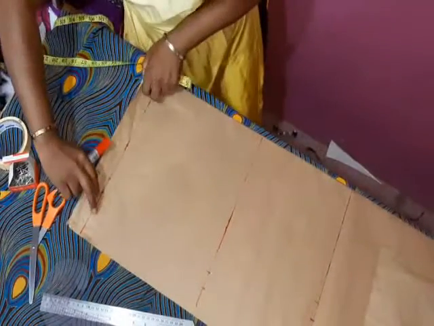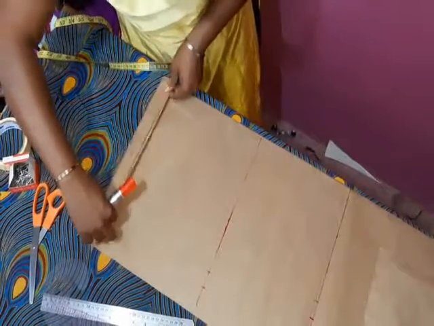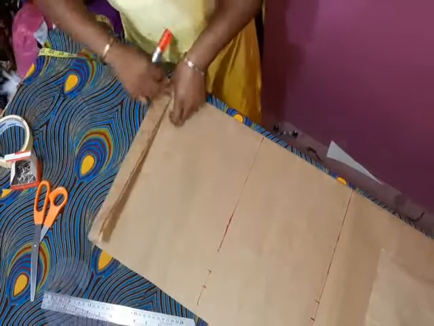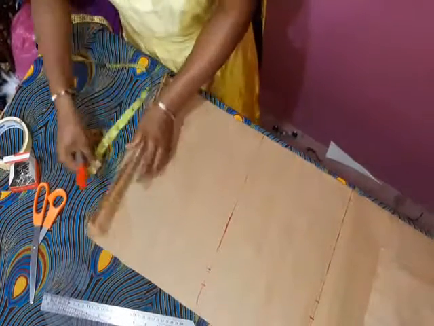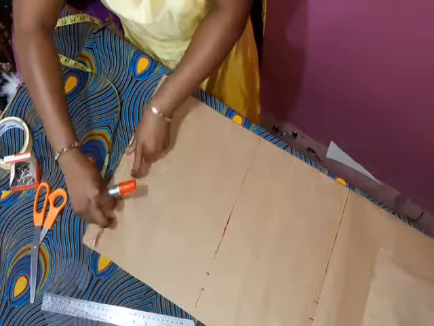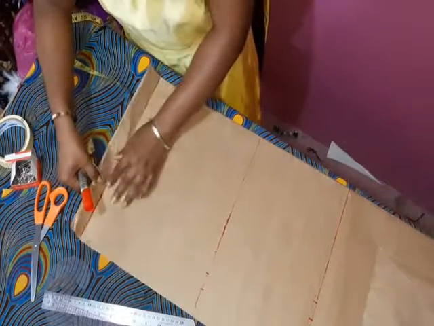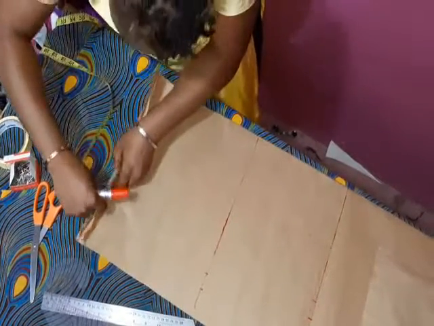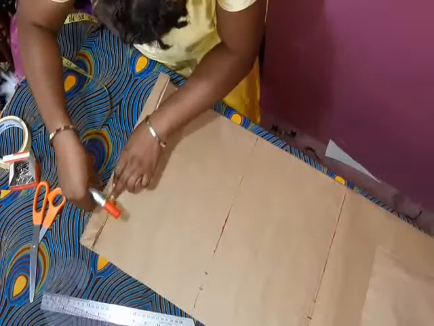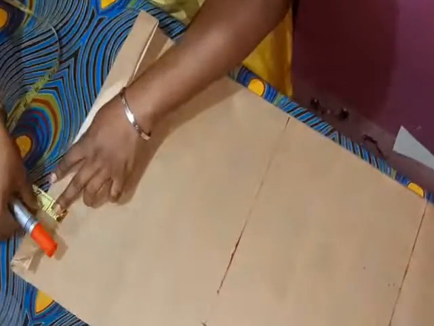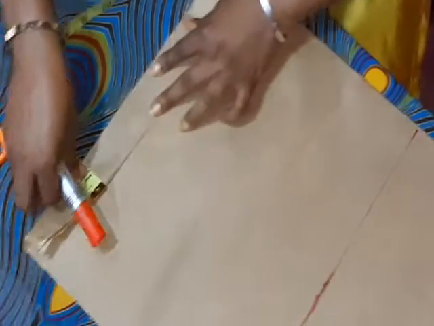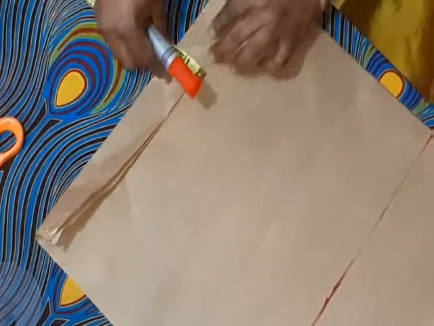Then I'll fold my material up this way and mark out, you can see, and then I'll mark my 1.5 inches. This is my 1.5 inches up here, you can see. I'll fold. This is my 1.5 inches.